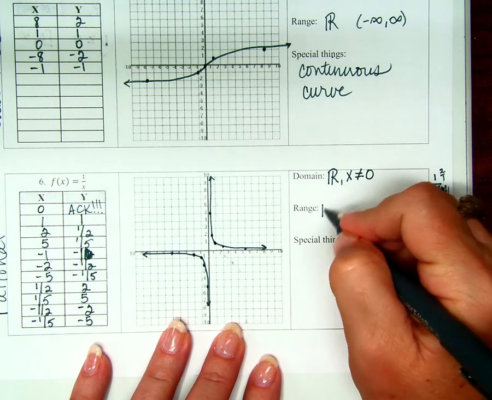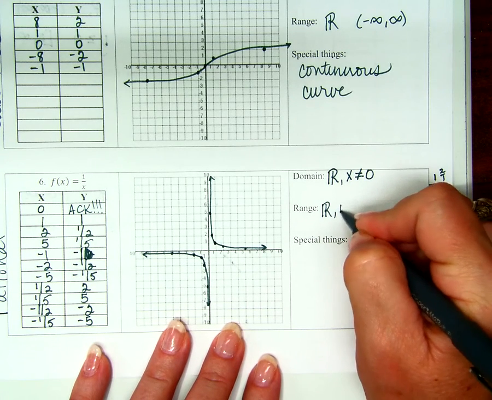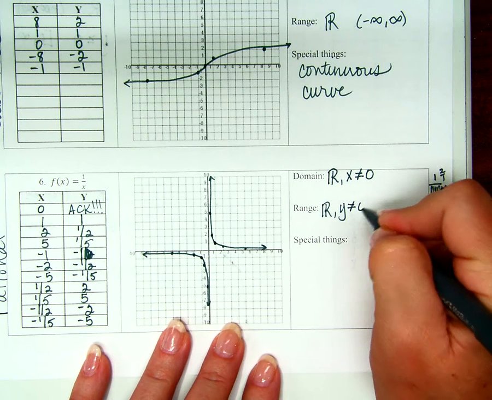Same thing for the range. All real numbers, except this one's a y, right? Y is not equal to 0.